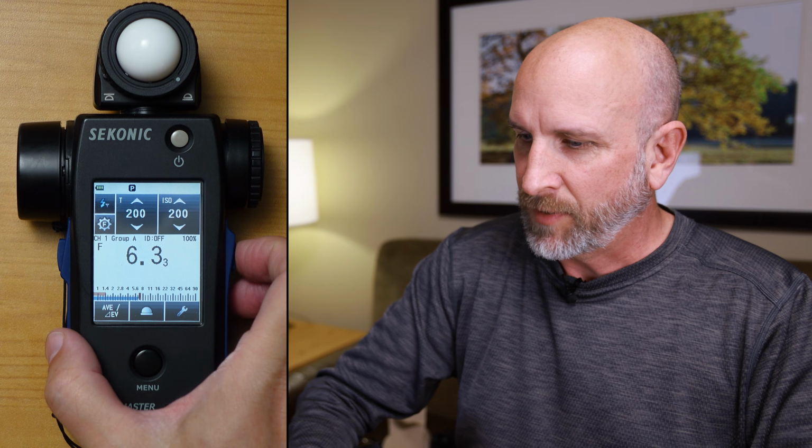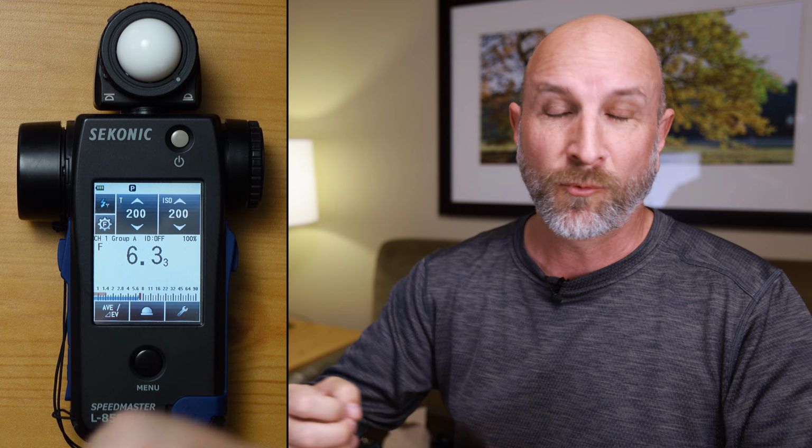So what I'm going to do is I'm going to take a flash reading, and it's 6.3. It could be whatever it is, 8 or whatever the flash is firing. But let's say this is a proper exposure in a scene, perhaps with a model, and it's on the model's face. And I want to say that's the proper exposure. But is the background too dark? Is the light coming through the window too bright?